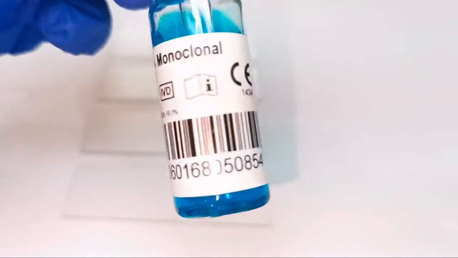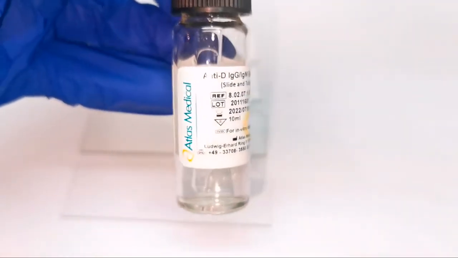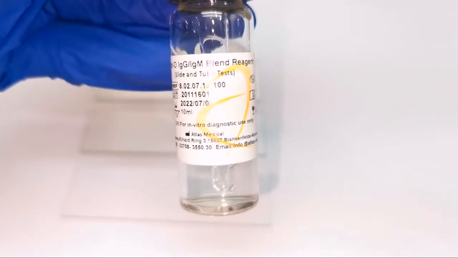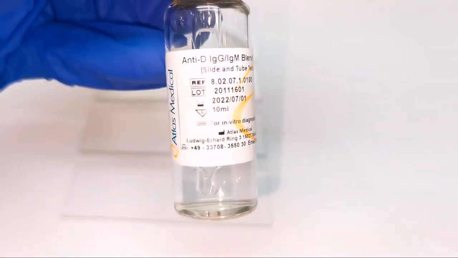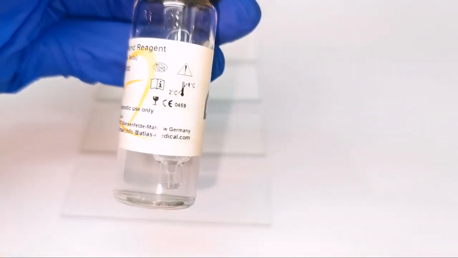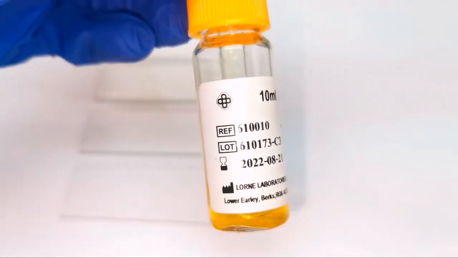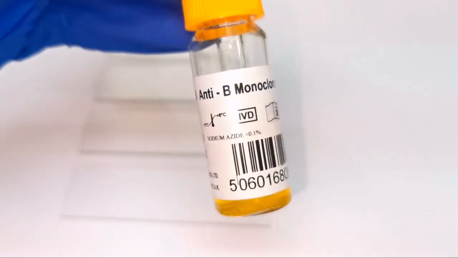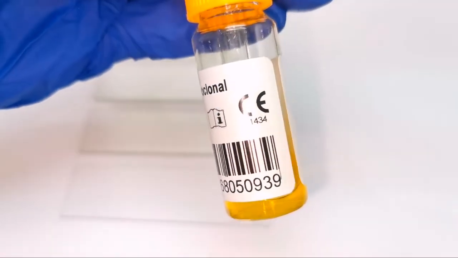It will agglutinate blood that has A antigens. This is the anti-D. It will agglutinate blood that has D antigens. Lastly, this is the anti-B. It will agglutinate blood that contains B antigens.